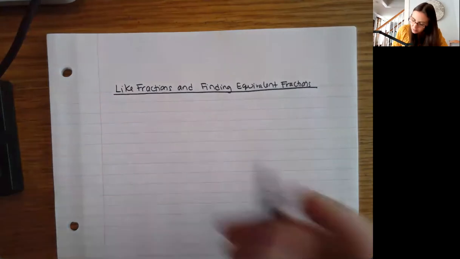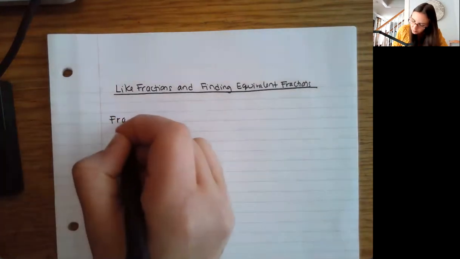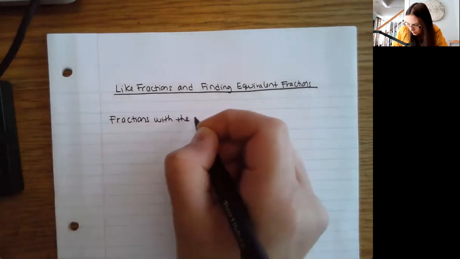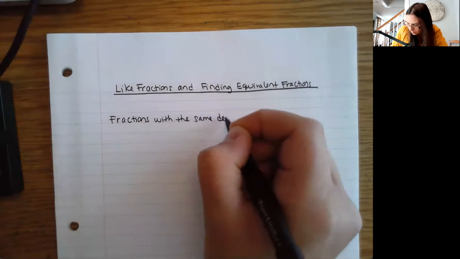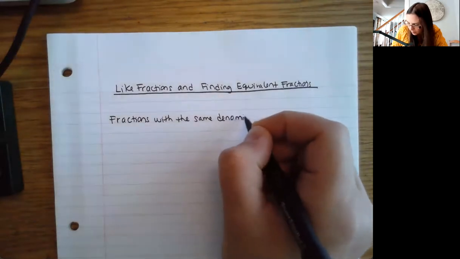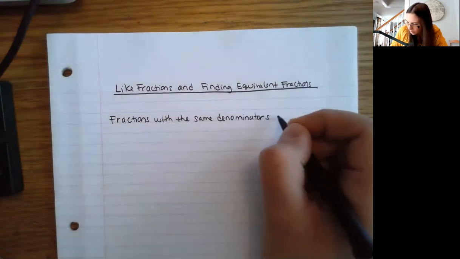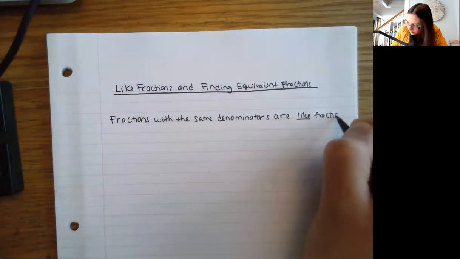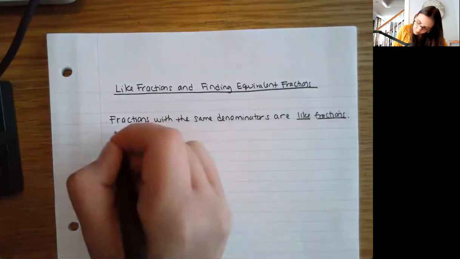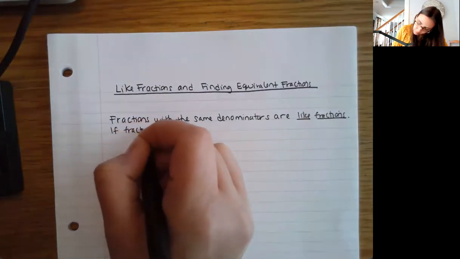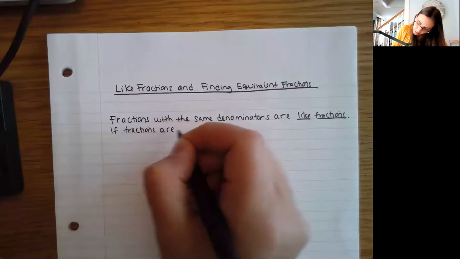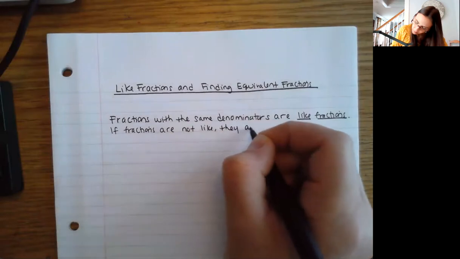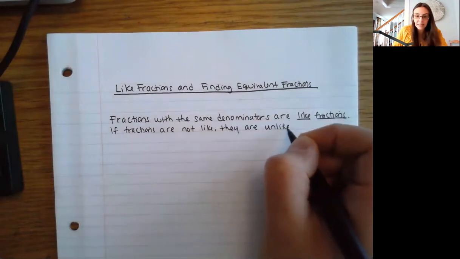So fractions with the same denominators are called like fractions. If fractions are not like, they are unlike.